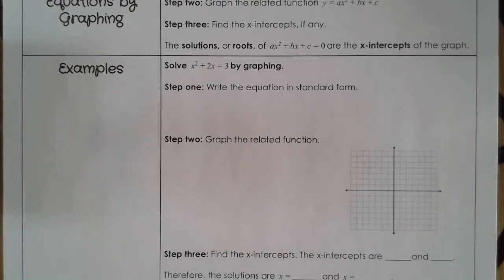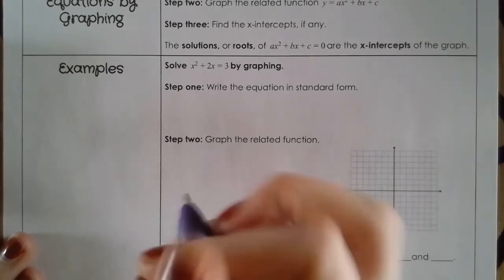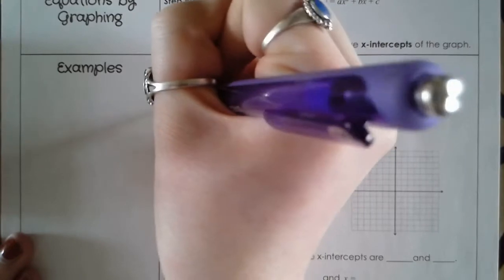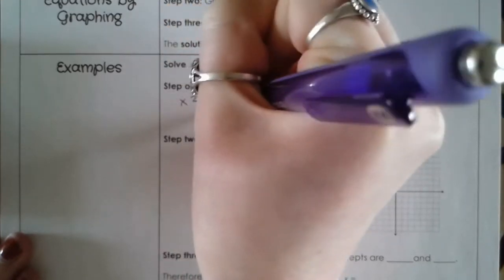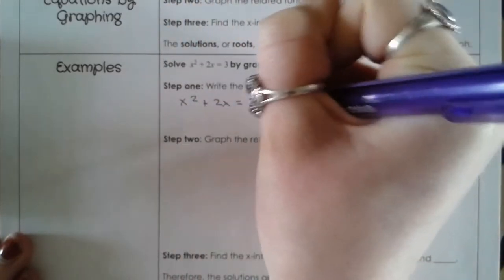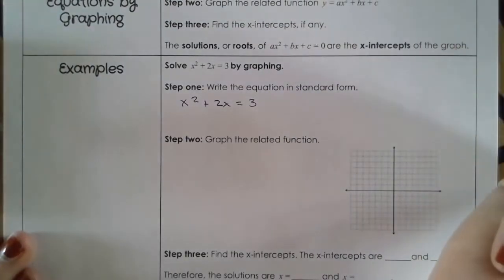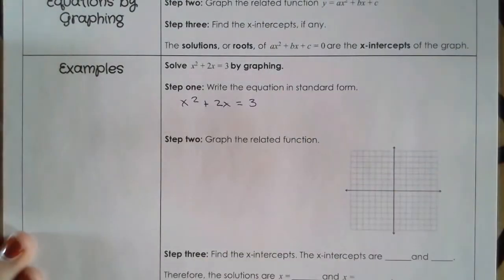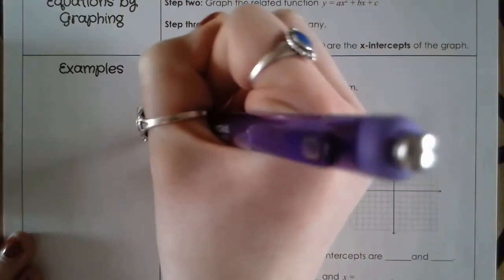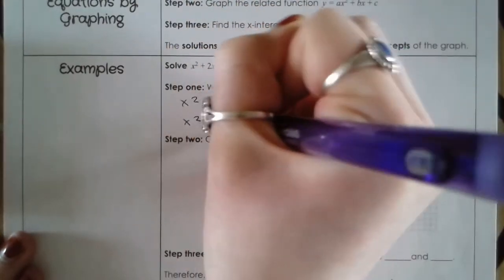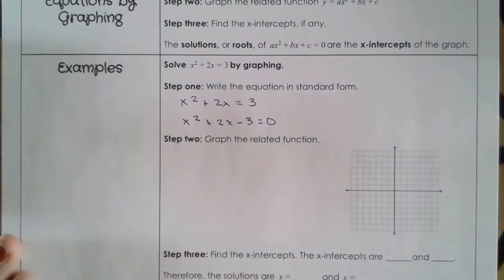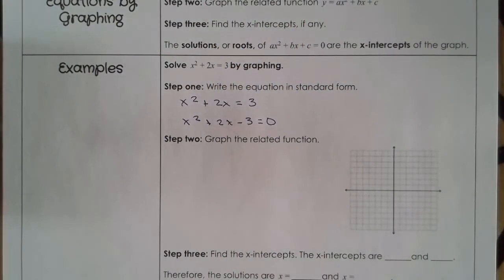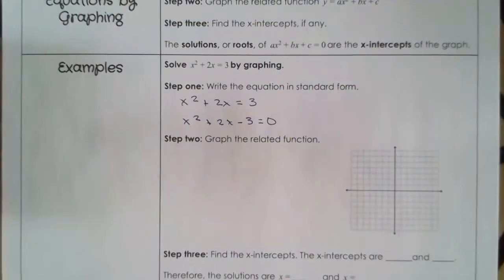I'm going to rearrange this a little bit because right now I have x squared plus 2x equals 3 and I want to set it equal to 0. To do that, I'm going to rewrite my equation: x squared plus 2x equals 3. Since I want this to be 0, I'm going to subtract that 3 on both sides to get rid of the 3 on my right side. So I will get x squared plus 2x minus 3 equals 0. Now we're in standard form. We have an a value, a b value, and a c value.